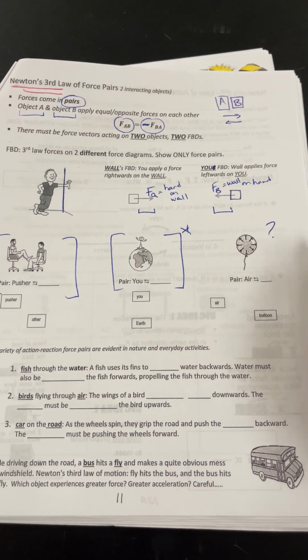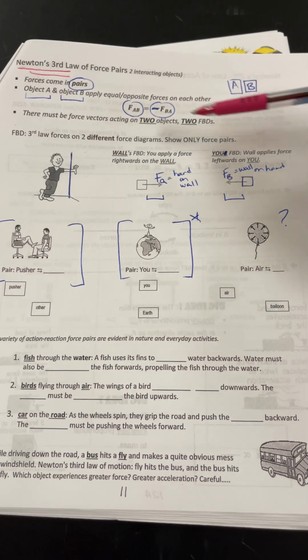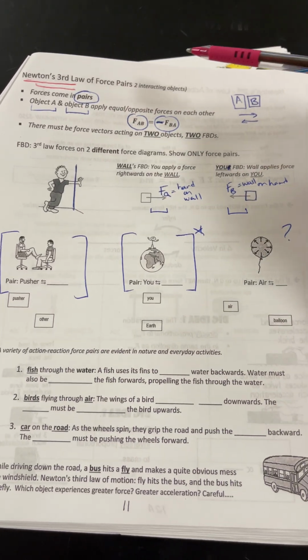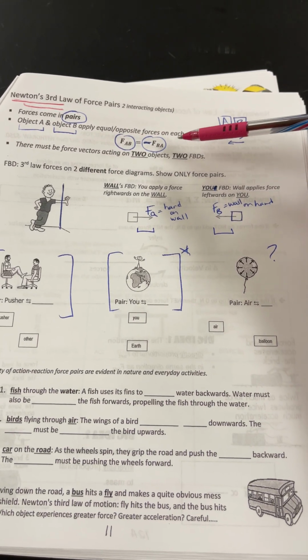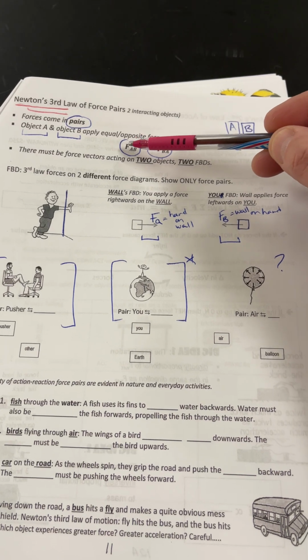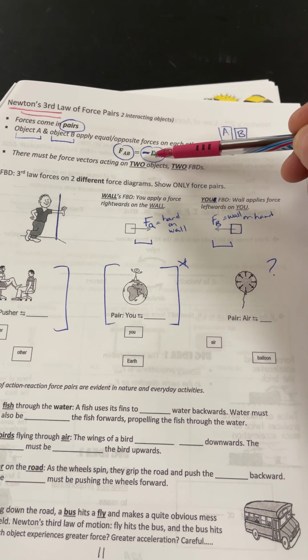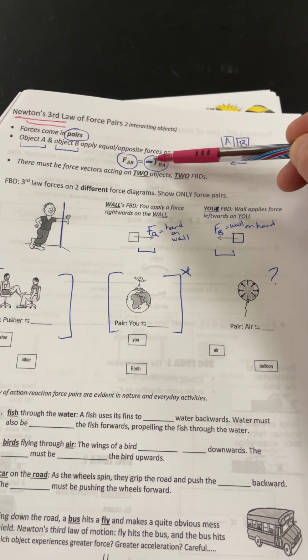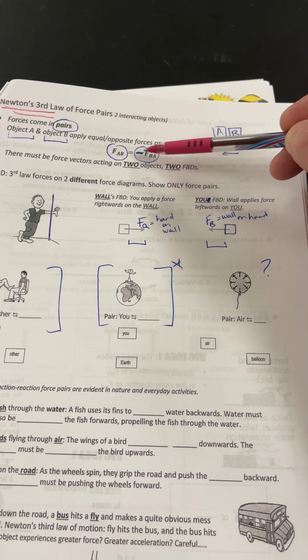Hey Honors Physics, this is a quick video that really is going to just help you finish off the key idea of Newton's third law. Newton's third law is certainly underappreciated in the sense that it's very easy. The force of object A pushing on B is always equal to the force of B pushing on A, but in the opposite direction. So the vectors are opposites of each other.